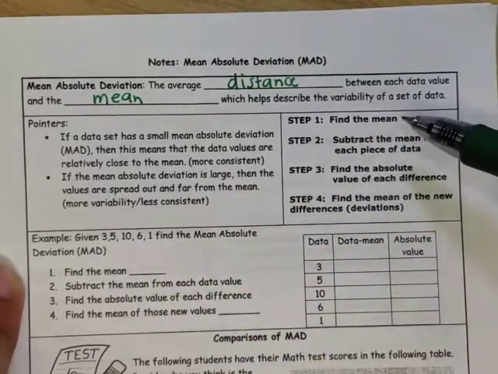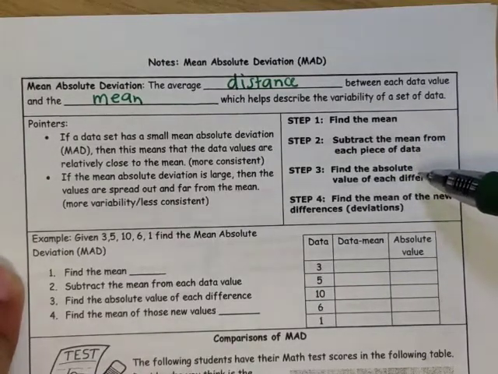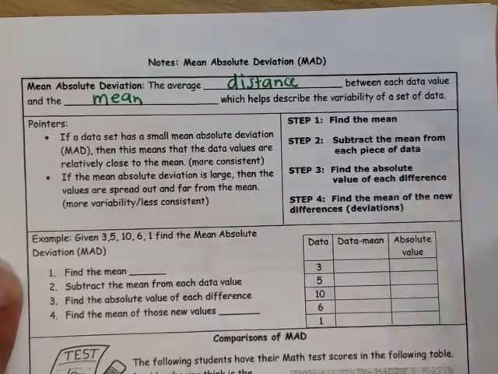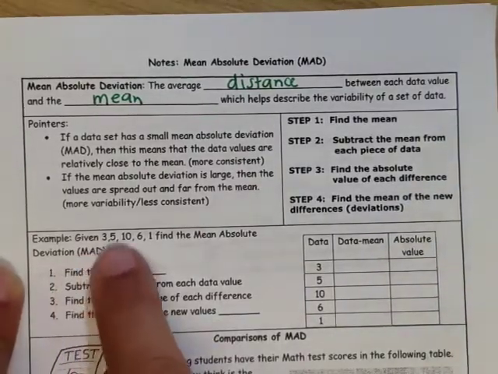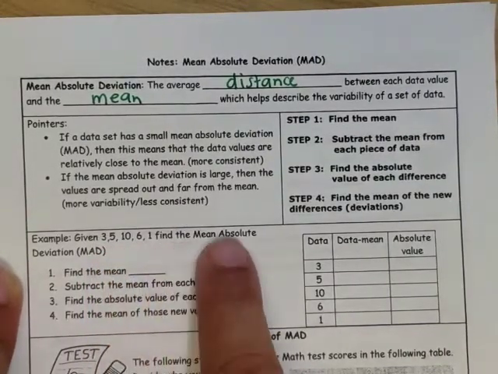A few steps you're going to have to take to find the MAD. You have to first find the mean of the data, subtract the mean from each piece of data, find the absolute value of each difference, and then find the mean of the new differences. So down here we've got an example. Here are our numbers 3, 5, 10, 6, and 1, and we want to find the mean absolute deviation.